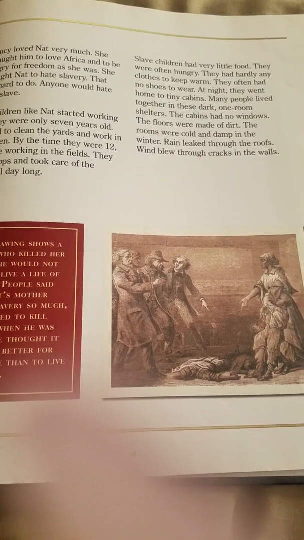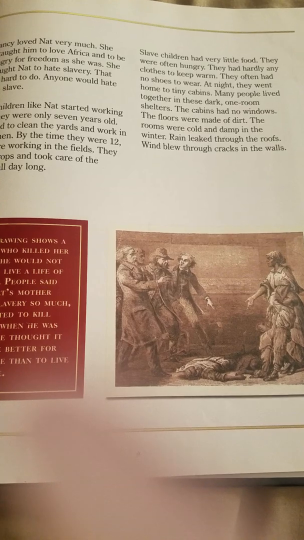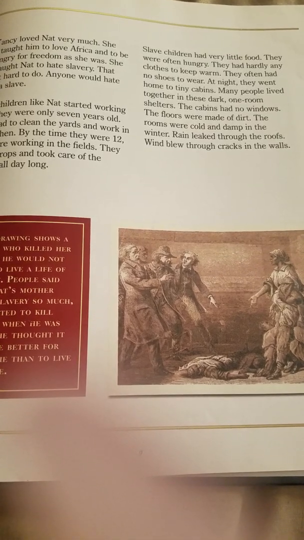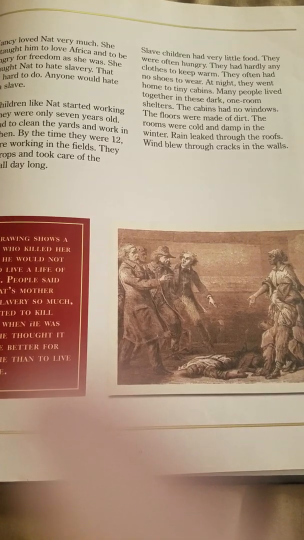This drawing shows a woman who killed her son so he would not have to live a life of slavery. People said that Nat's mother hated slavery so much she wanted to kill her son when he was born. She thought it would be better for him to die than to live as a slave.